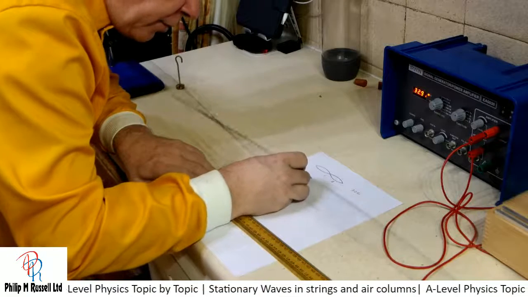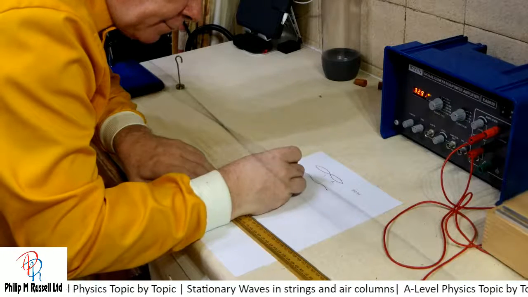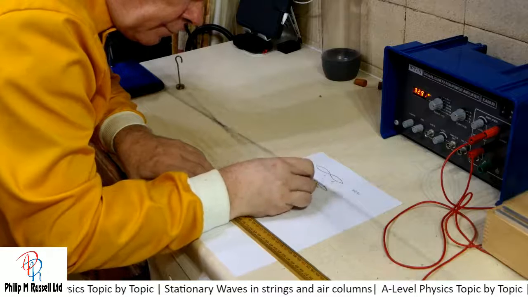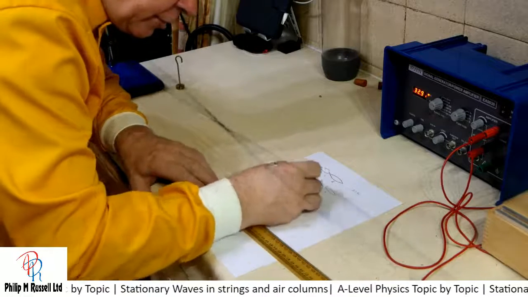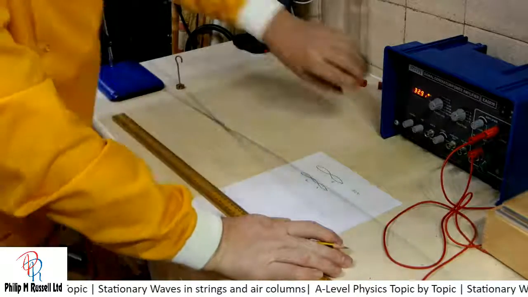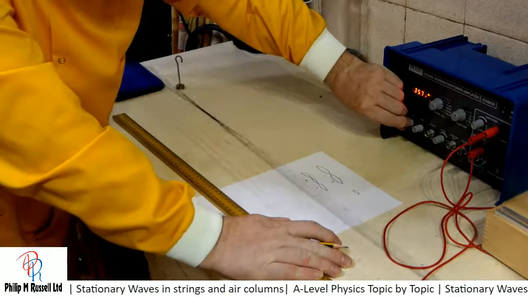If we go up to 3, so that's 2 antinodes, 2 nodes, 3 antinodes, that was about 52.